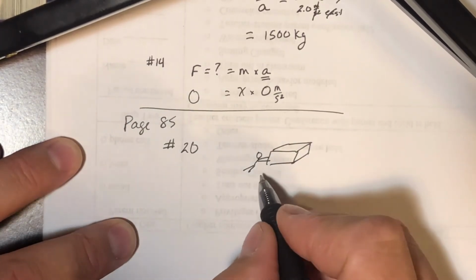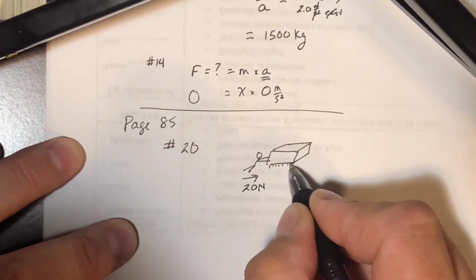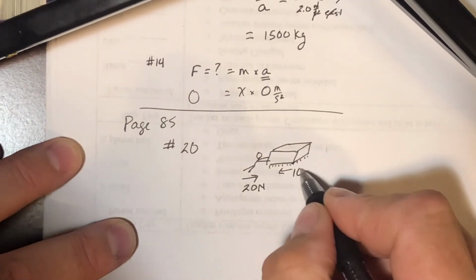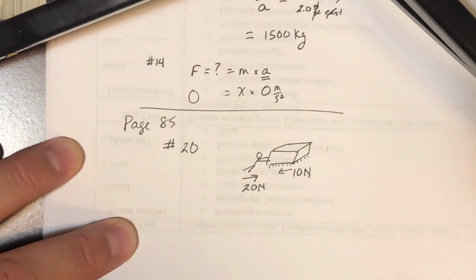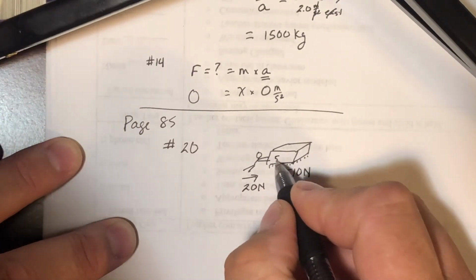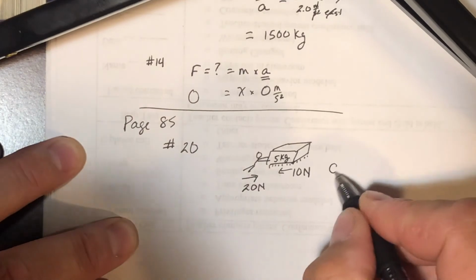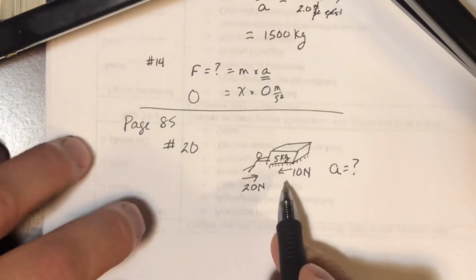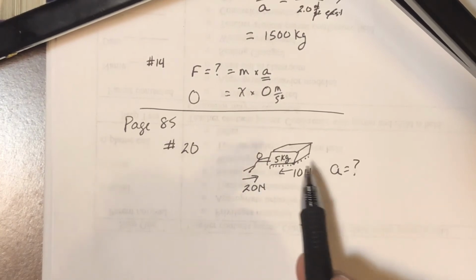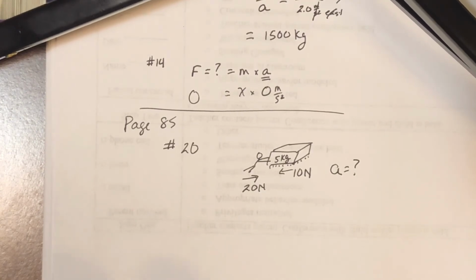with a force of 20 newtons. The friction here is going to oppose that with 10 newtons. We want to know, so we got newtons, right? We have this 5 kilogram box. You want to find acceleration. So you need to figure out what is the unbalanced force on this 5 kilogram box so you can calculate the acceleration.